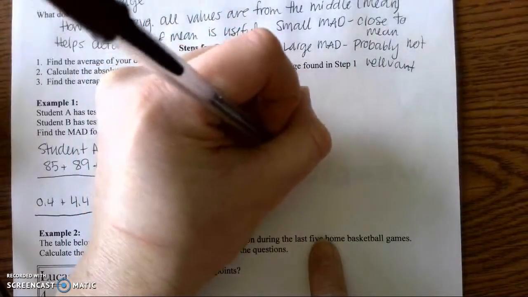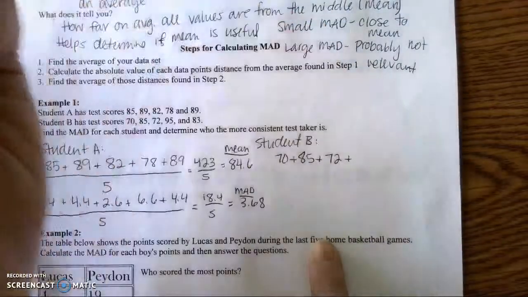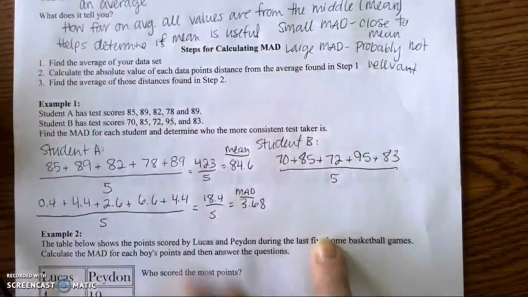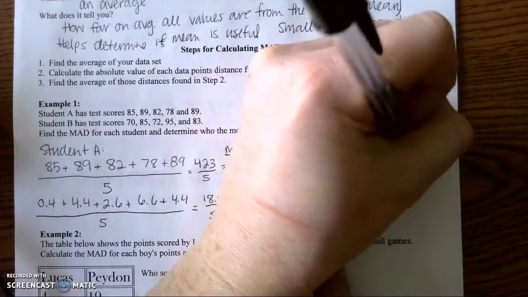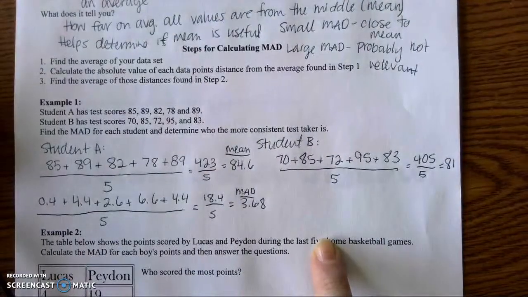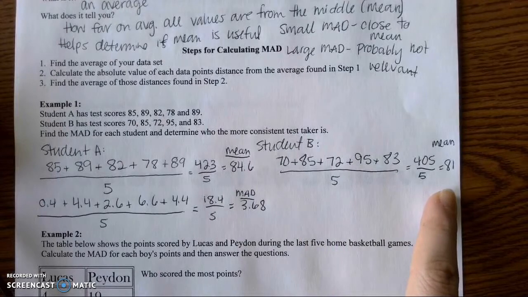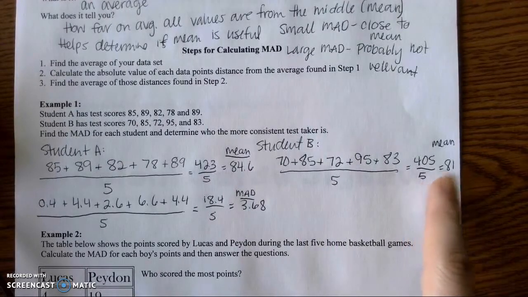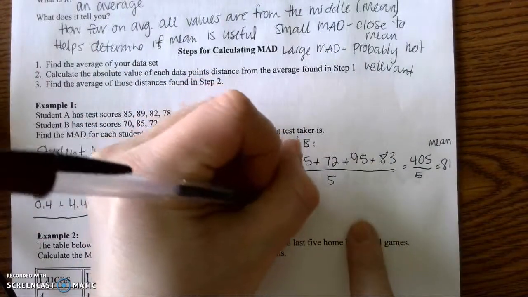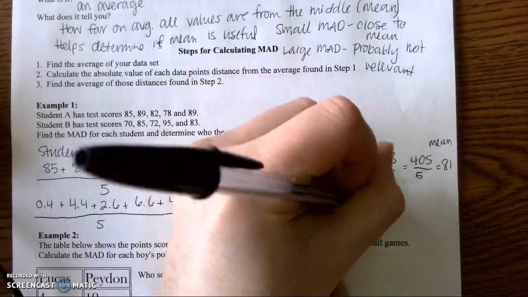So we're going to take 70 plus 85 plus 72 plus 95 plus 83. Once again, add them up, divide by 5. So when I do that, I get 405, and I'm going to divide by 5, which gives me 81. So that's my mean. So now I'm going to take each of those numbers and subtract from 81 to find the differences. So the first one, 81 minus 70, would give me 11. Then I would get 4. Then I would get 9. Then I would get 14 and 2.